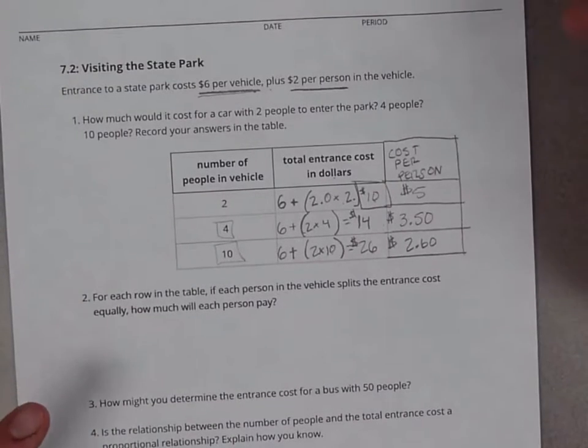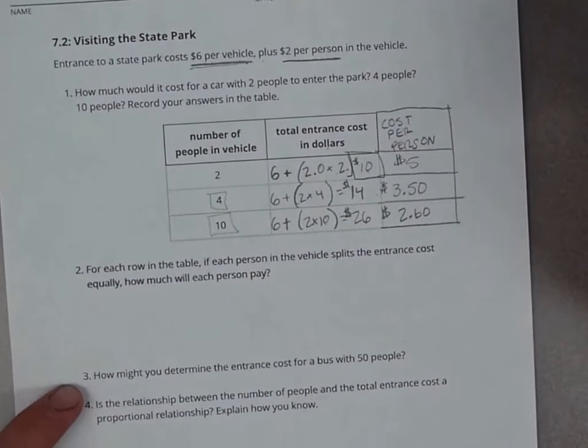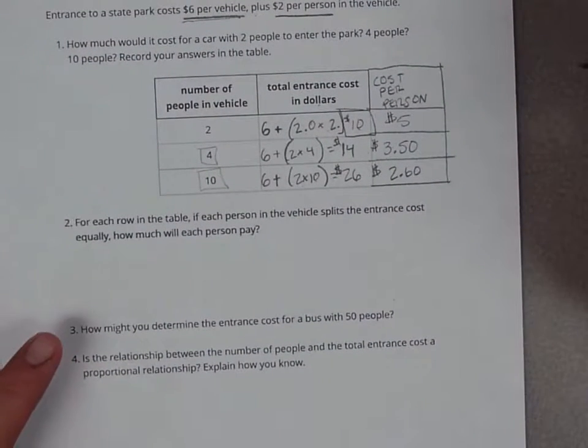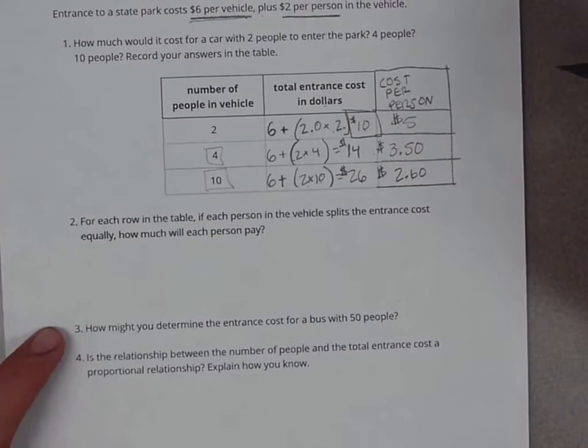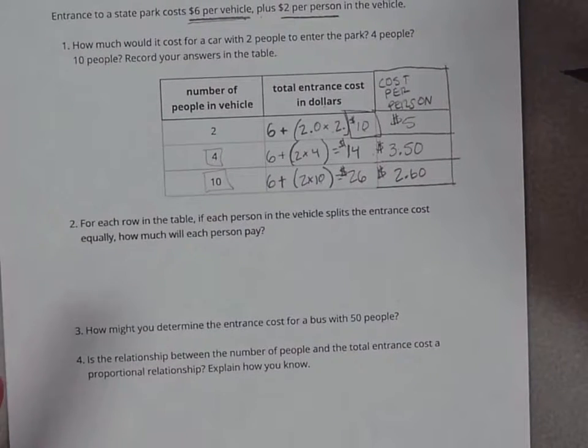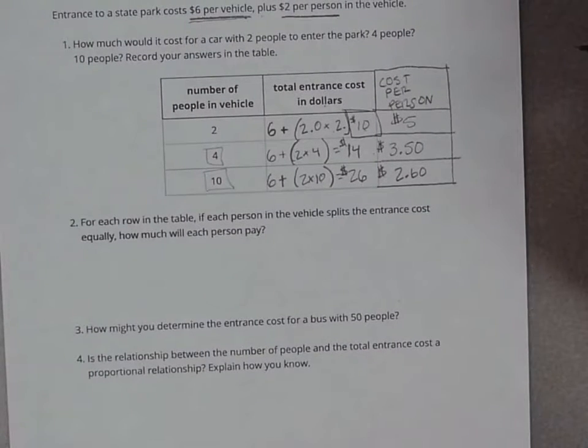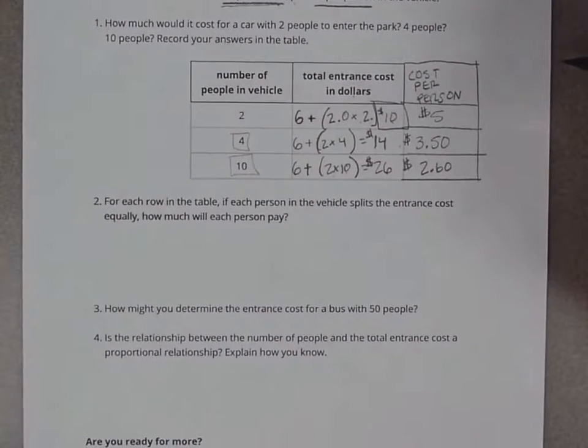Okay, so we're going to use that same formula I did right there. So I want us to answer number 3. How might you determine the cost for a bus with 50 people? I want you guys to talk to your table partners, figure out how much it's going to cost, and then make sure everyone at your table understands how you get that number. Everyone at your table needs to be able to answer the question, how much is it going to cost 50 people to get into this park on a bus? Okay, ready, set, go, with your table partners.